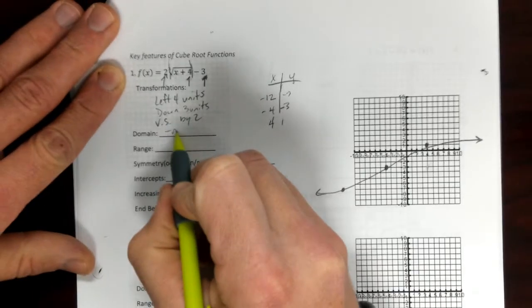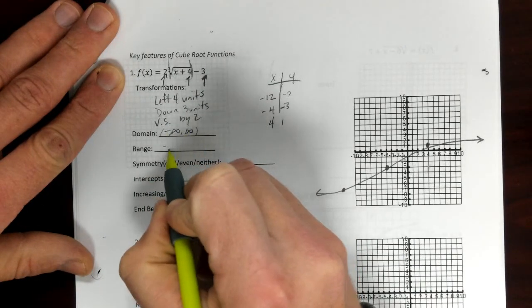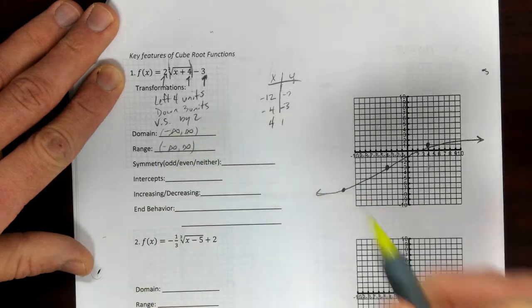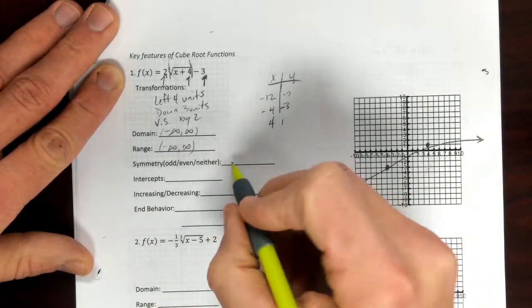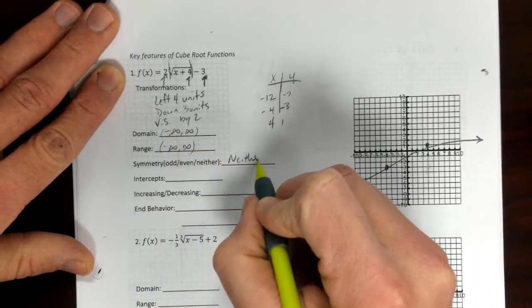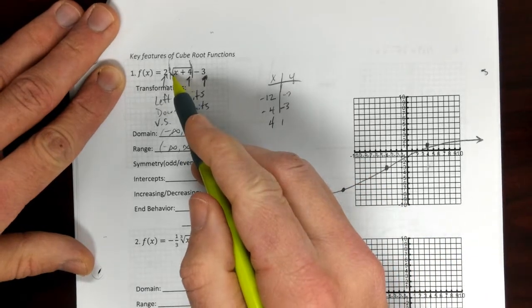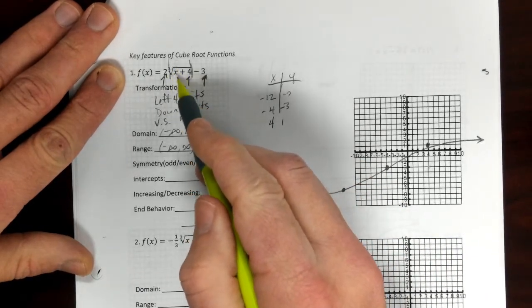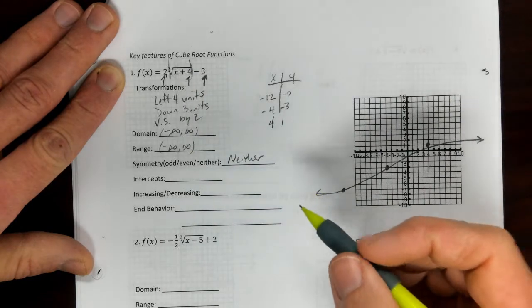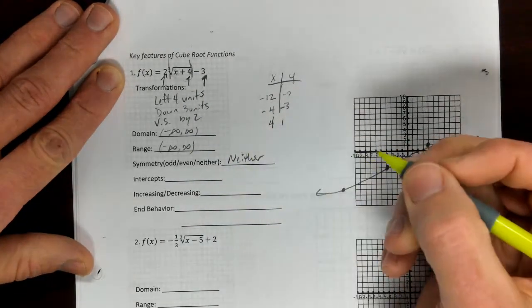Domain and range are negative infinity to infinity, or all real numbers. Symmetry is neither. It's not symmetric about anything. Again, the way I tell is if I was to replace my x with my negative x, would I get my original function, or would I get the negative of my original function?